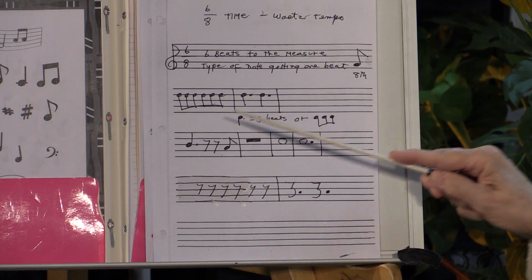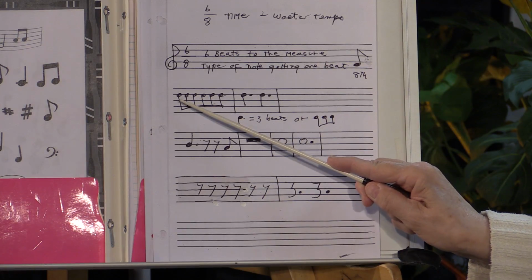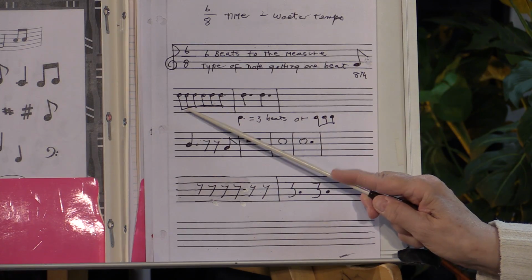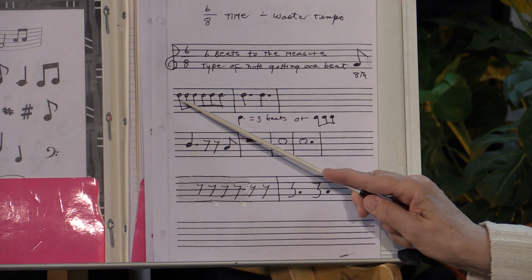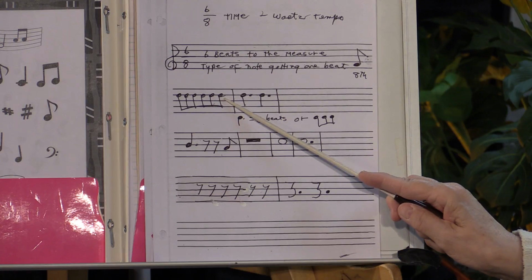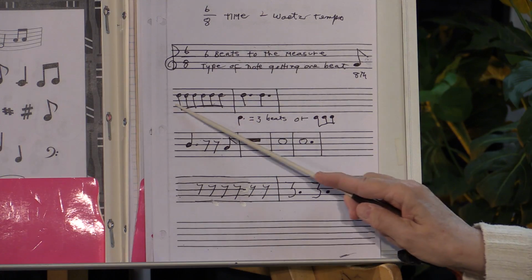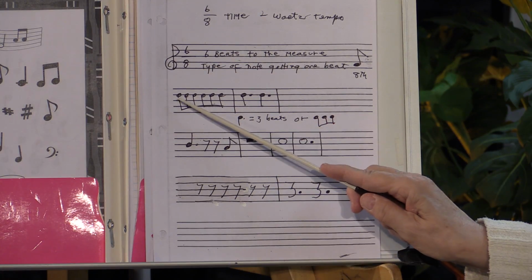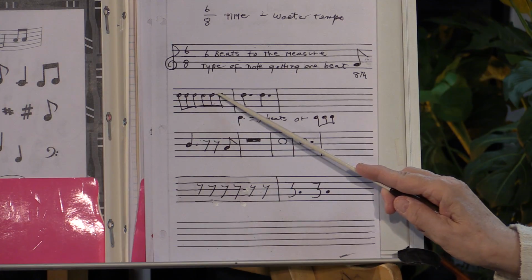Now, actually 6 notes to a measure, and the 8th note gets 1 beat. So therefore, 1, 2, 3, 4, 5, 6. There's 6 beats to the measure. They're all 8th notes, 6/8 time. 1, 2, 3, 4, 5, 6.